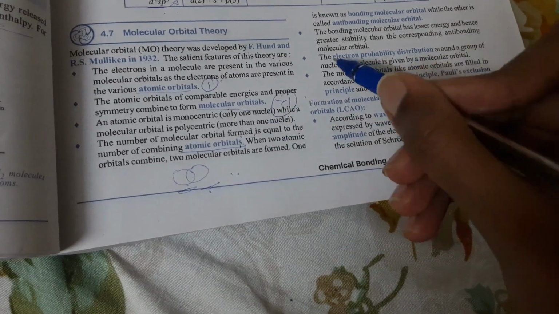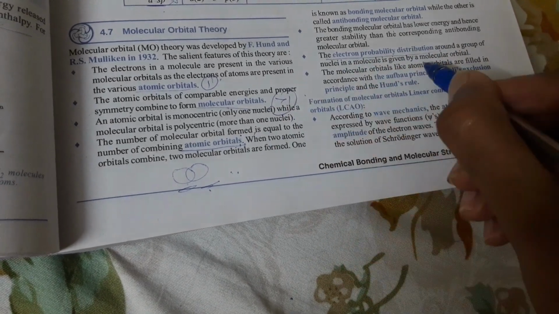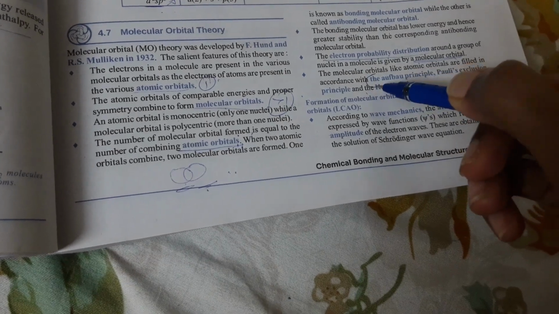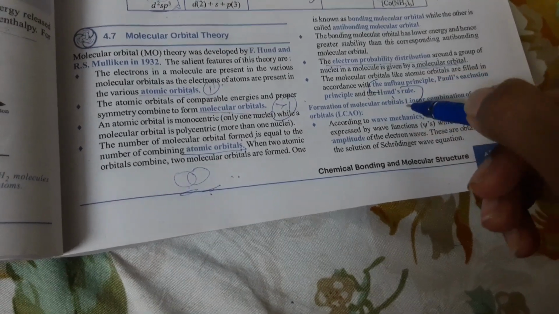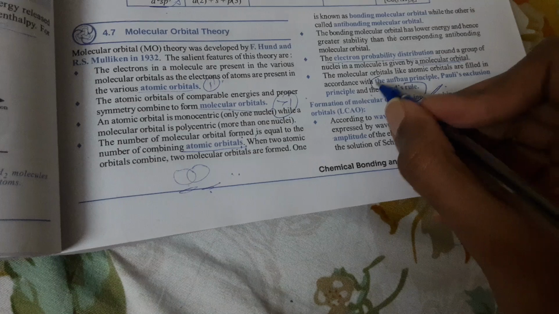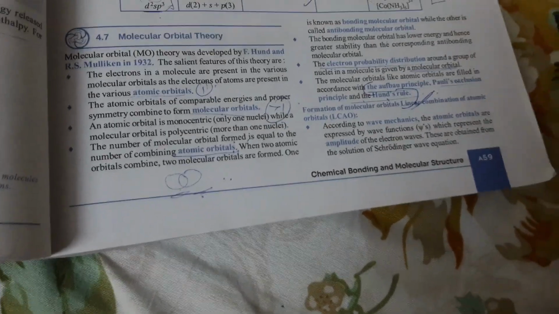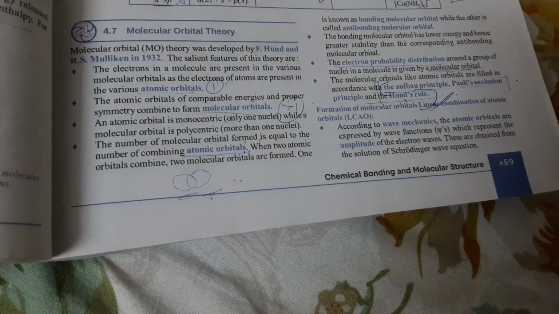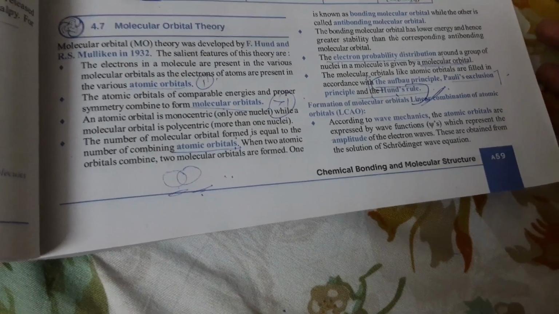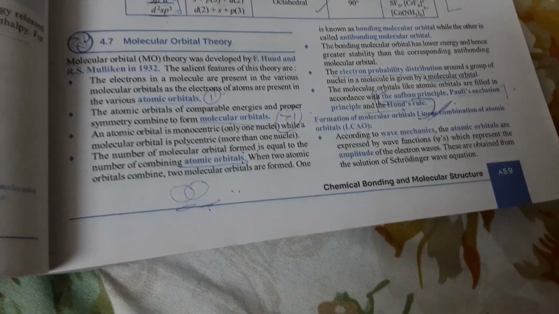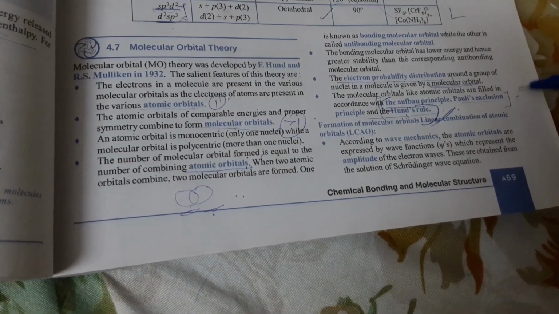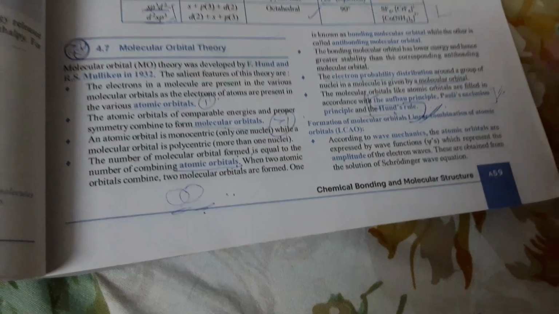Then the electron probability distribution is given by this orbital. The orbitals are filled based on the Aufbau principle, Pauli principle and Hund's principle. I will put a separate video on these three principles alone, because these are really important and a question can definitely be asked about which option is violating the Pauli principle or something like that. So definitely I will put a separate video for just this.